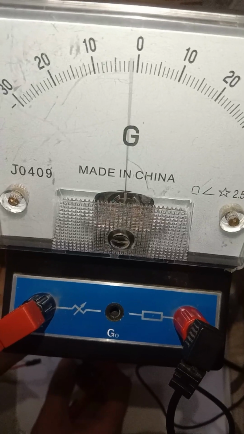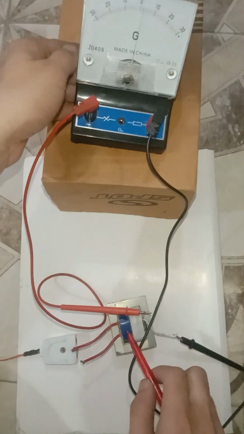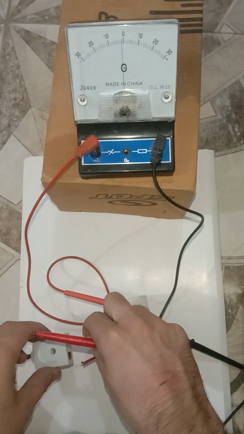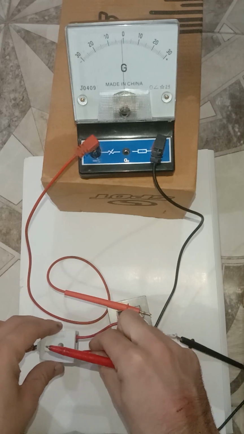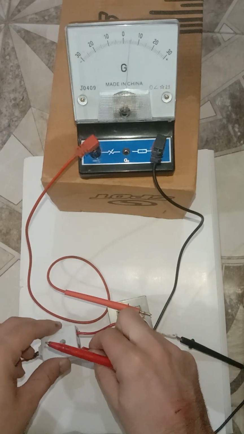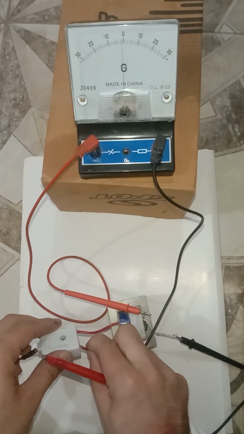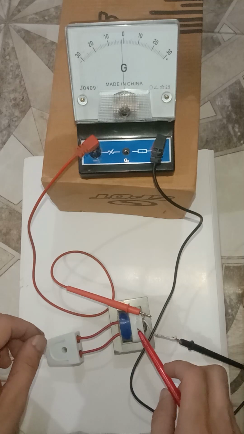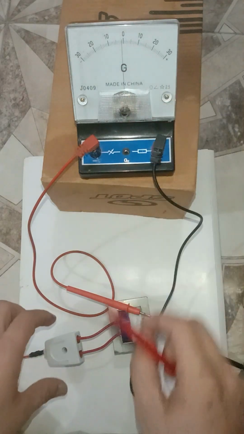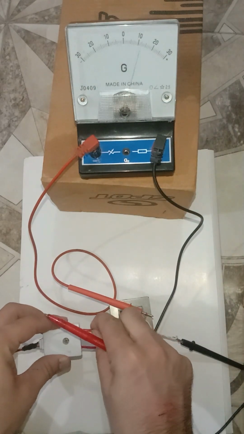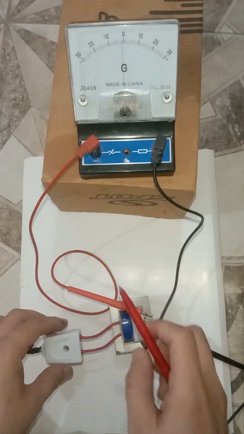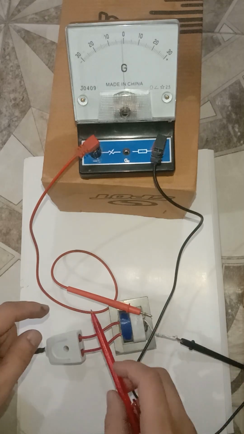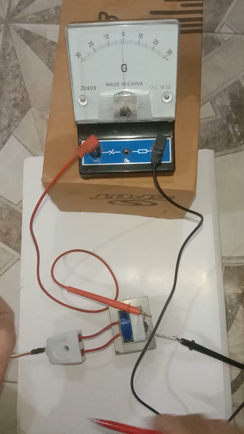The change in magnetic flux of this primary coil is linking with the secondary coil, and due to it the EMF is induced in this secondary coil. And that EMF is shown by the galvanometer there. Now what will happen if we provide the DC source here instead of this AC?